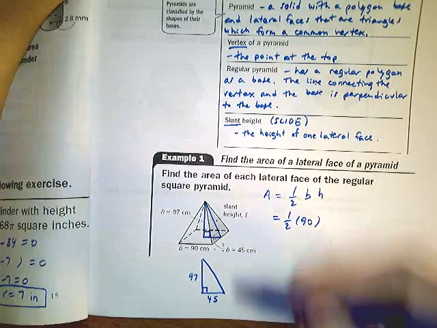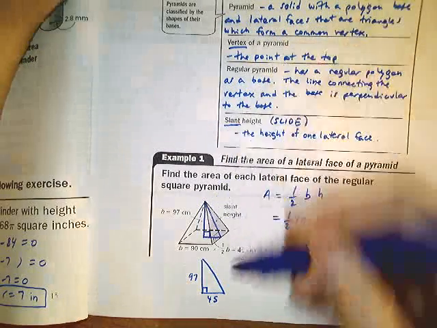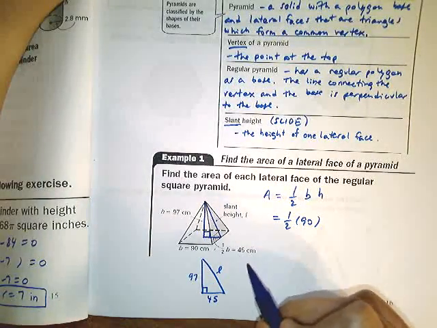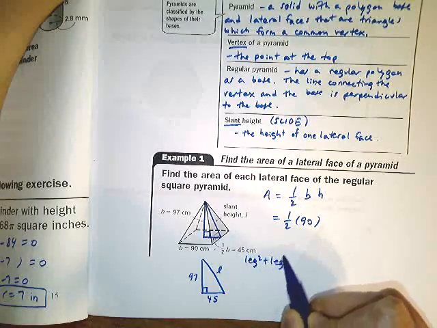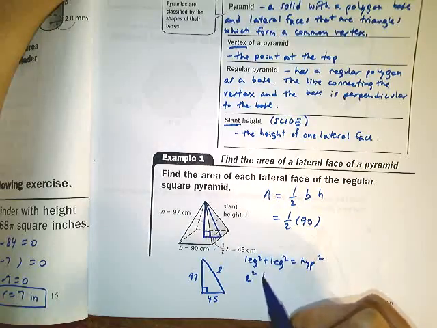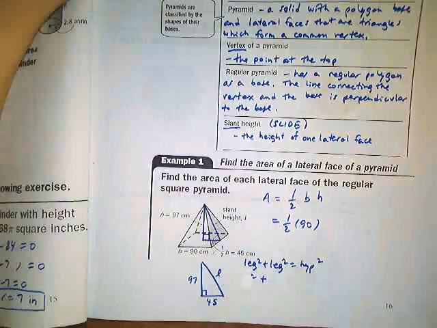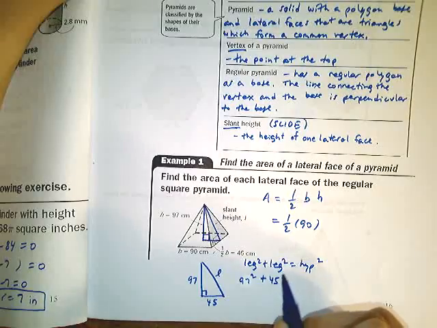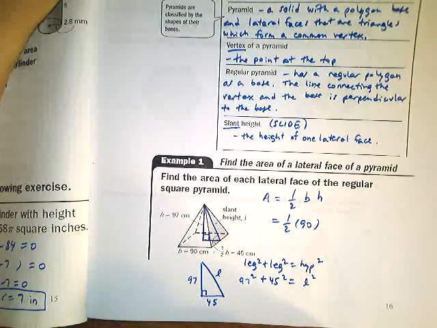Okay. Now to find the slant height, again, this is a triangle that's in the center of this pyramid. To find the slant height, we call it L, and we can use the Pythagorean theorem that says leg squared plus leg squared equals hypotenuse squared. So that would be 97 squared plus 45 squared equals L squared, because L is the hypotenuse, right?